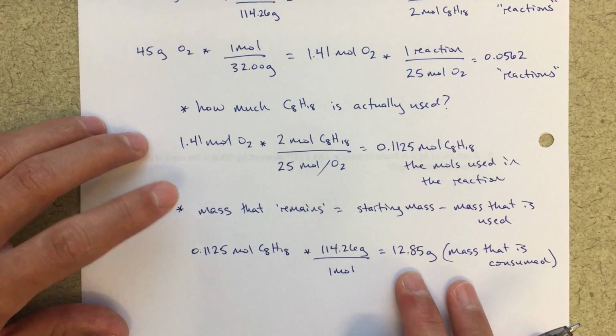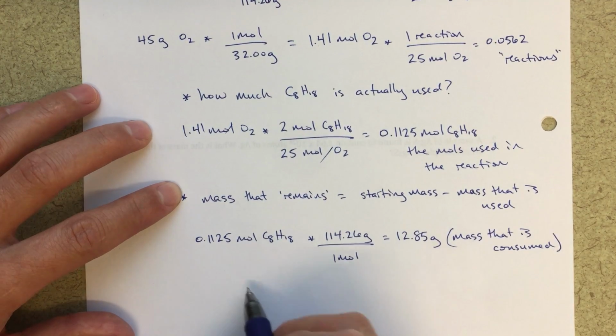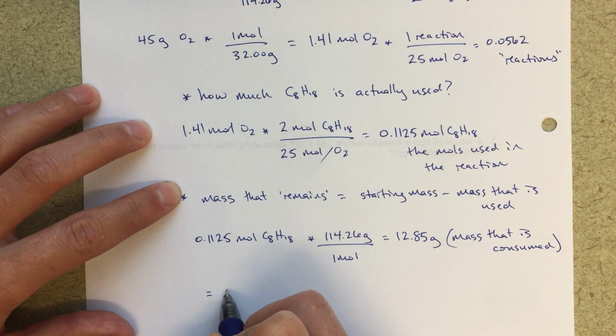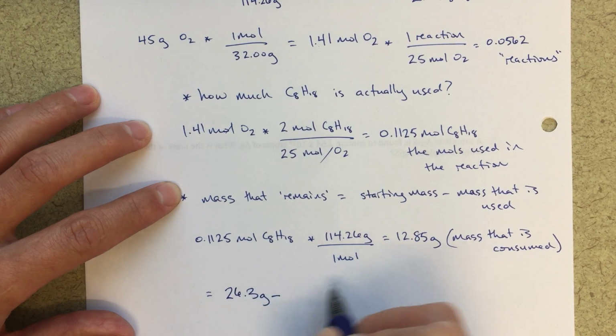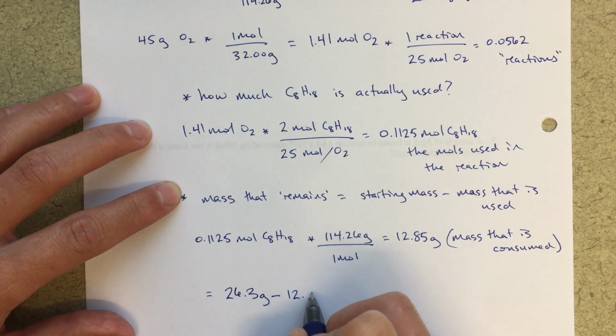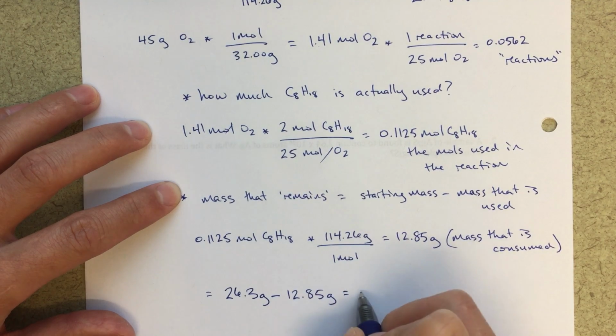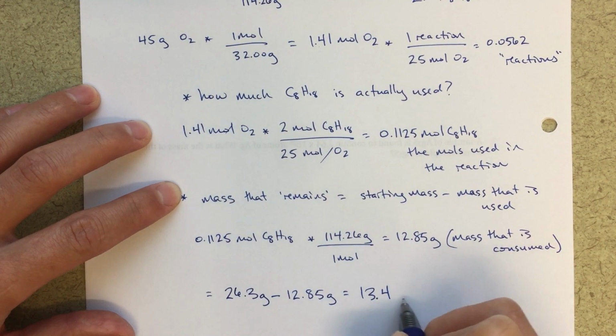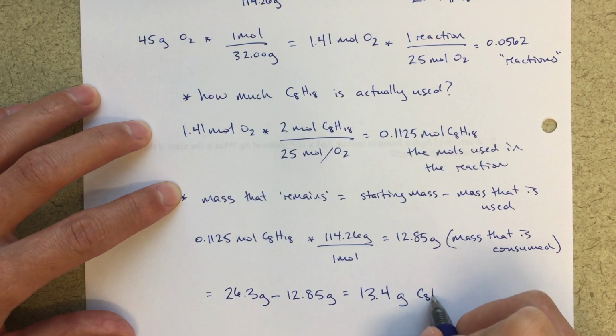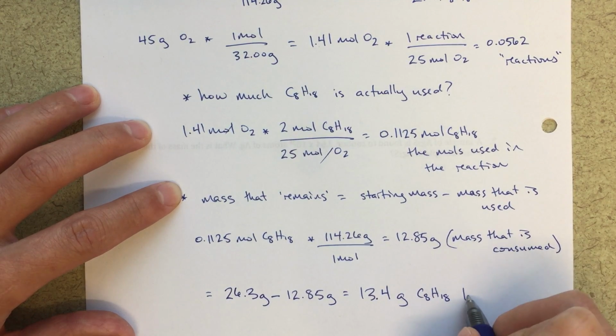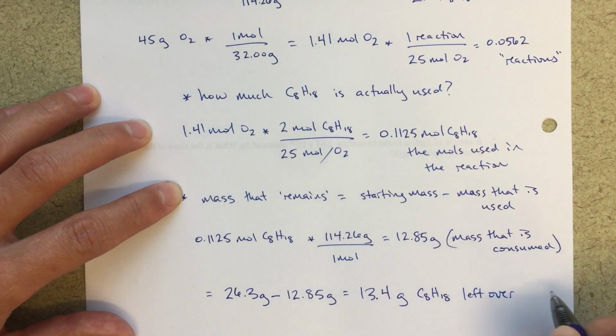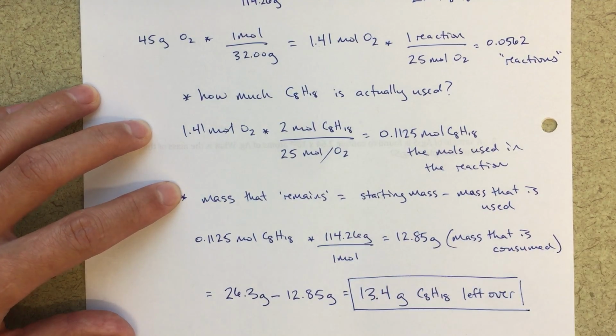So then to find my final answer, the mass that remains is just going to equal the starting mass, 26.3 grams, minus this mass that I've used up, 12.85 grams, and that should equal 13.4 with rounding grams of C8H18 left over. And that is my final answer.